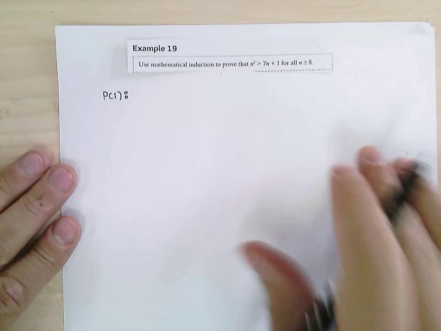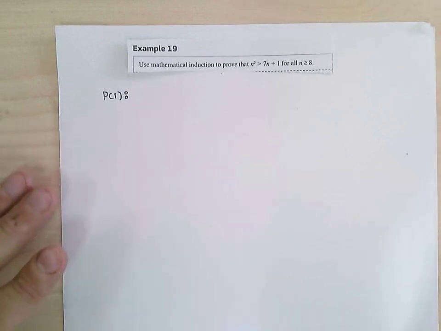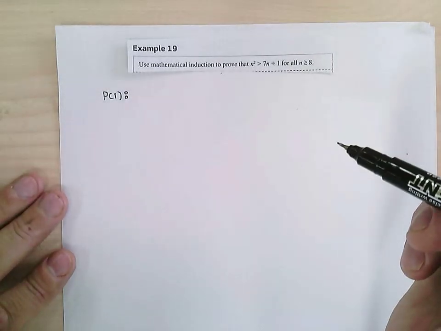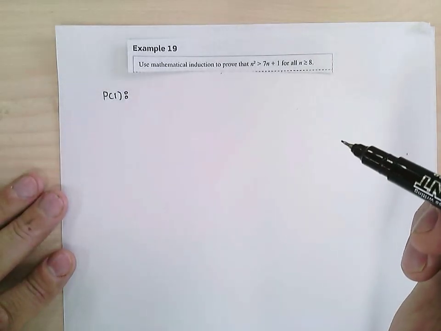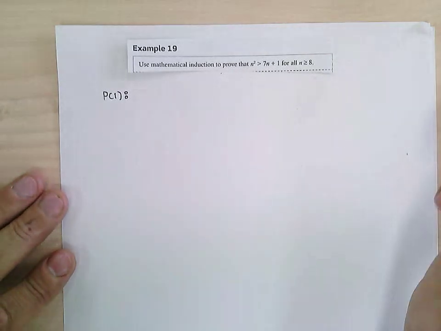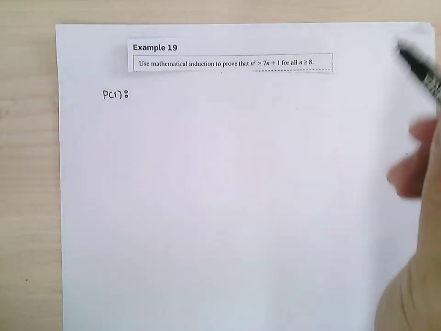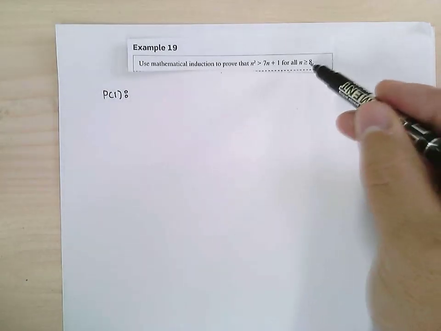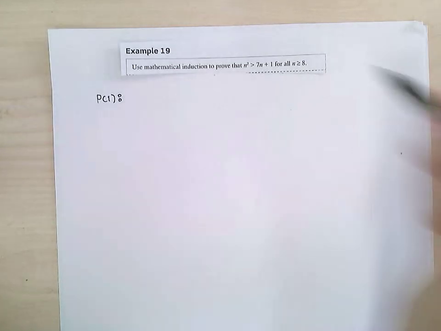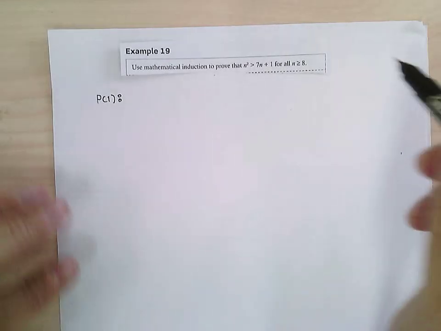So the first step is make sure it works for the first statement in the first sequence. So in this situation, n's not equal to 1 like we had talked about in the previous video. It's not going to always equal n equals 1. What's the first part of the sequence? It's when it only works for n greater than or equal to 8, right? So 8 is the first time.